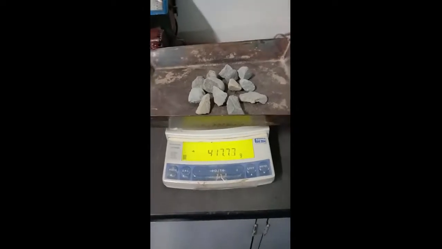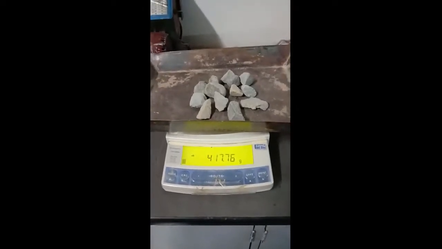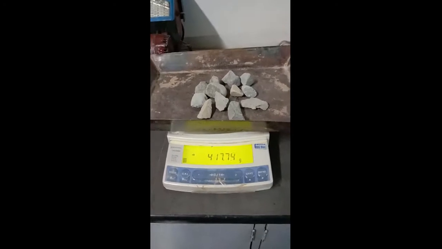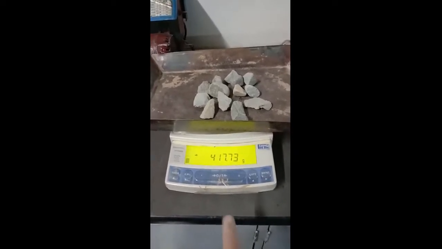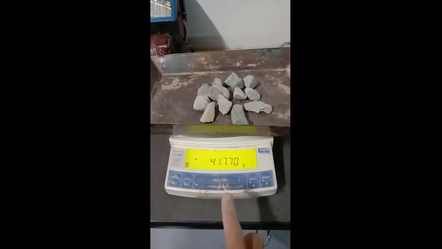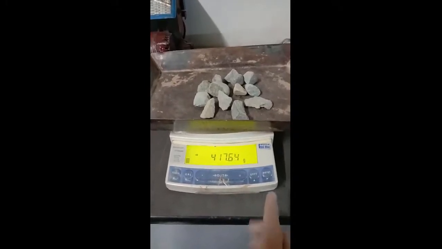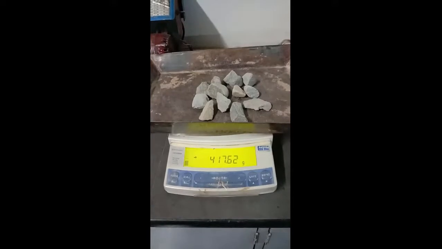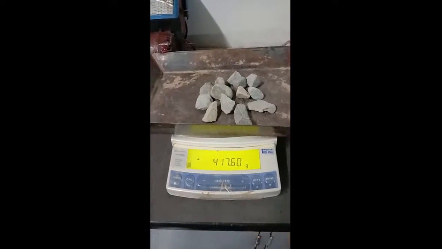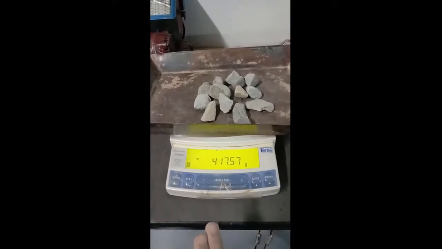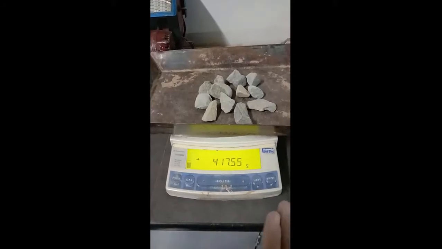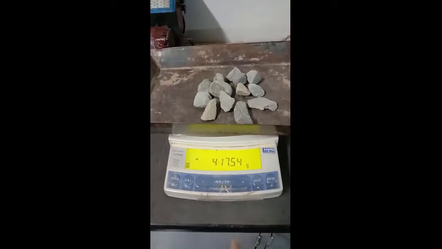That is now the weight retained in your first opening, which is 1 inch. By the way, you have here 417.7 something, and you can actually neglect that decimal of the gram. It is bigger than half, so 418 grams.